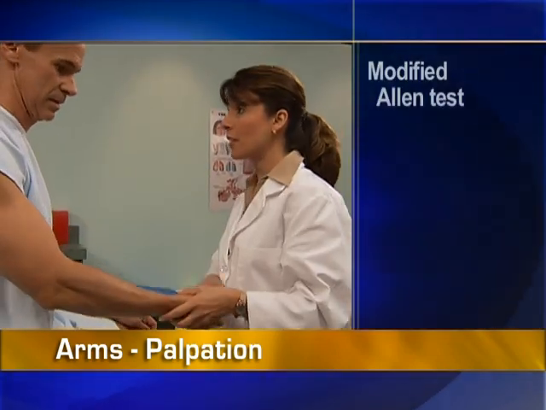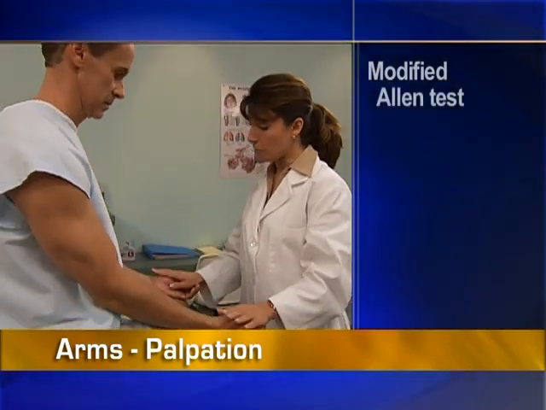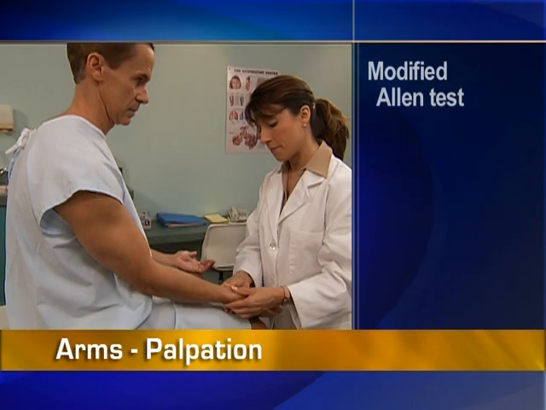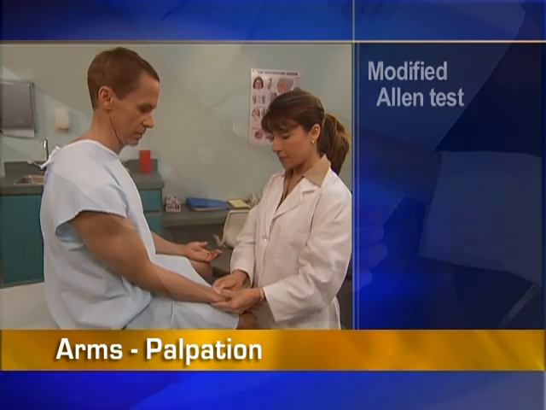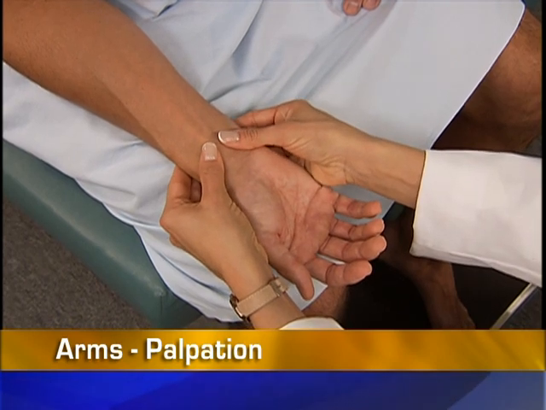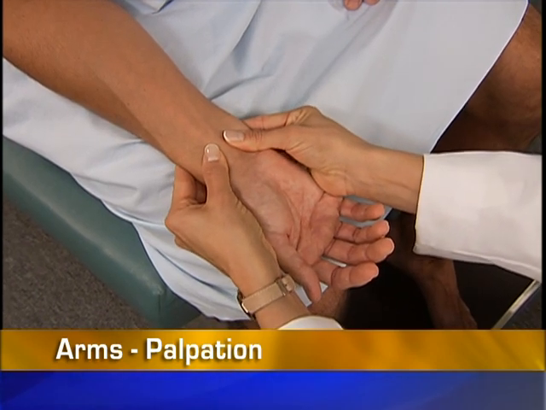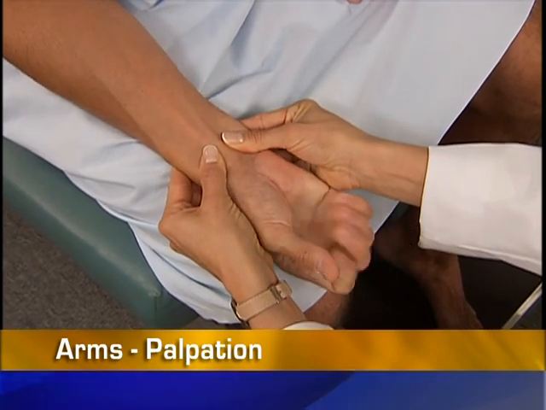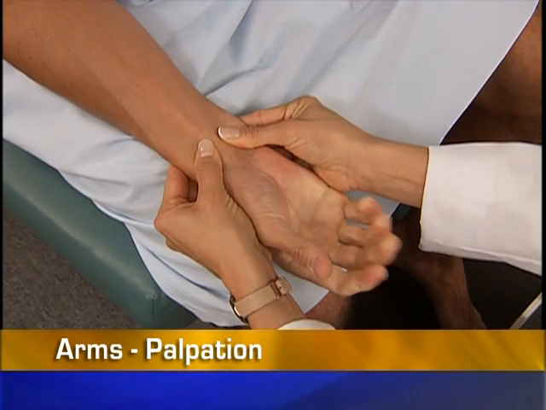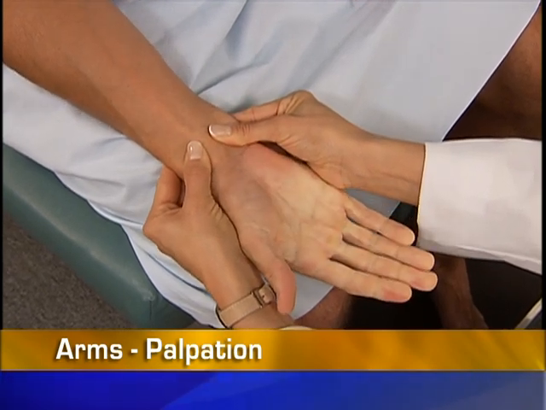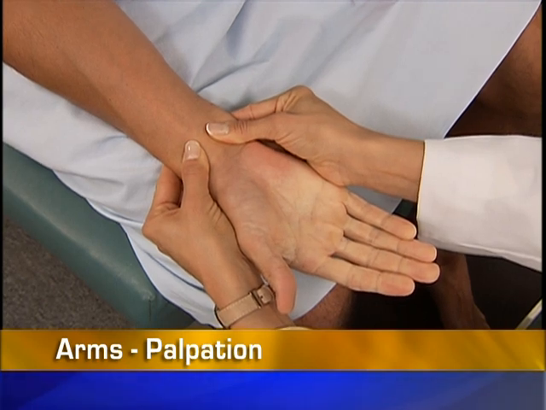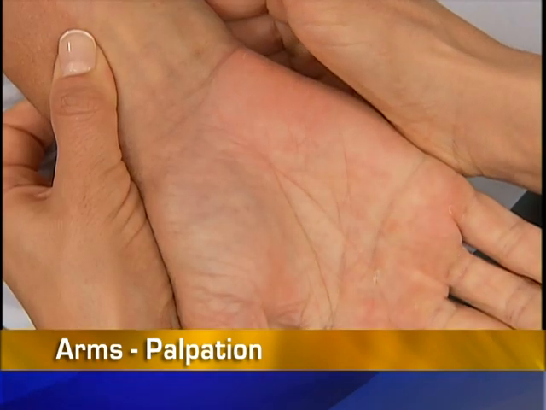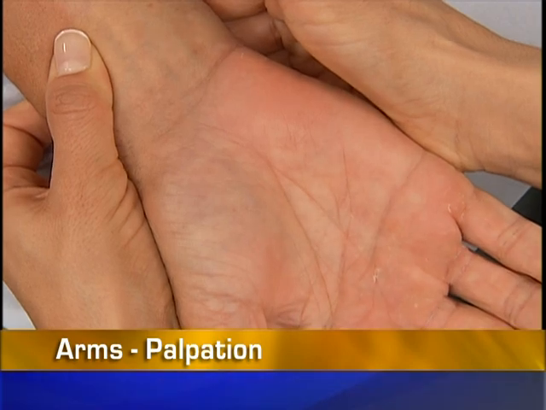Okay, great. Now I'm going to check the arteries in your hands. Finally, perform the modified Allen test to assess radial and ulnar artery patency, with the person's palms up. Compress the ulnar and radial arteries of one hand, and have the person make a fist several times. His palm should blanch. While keeping the arteries compressed, have him open his hand. Then release the ulnar artery only. The hand should turn pink in 2 to 5 seconds.